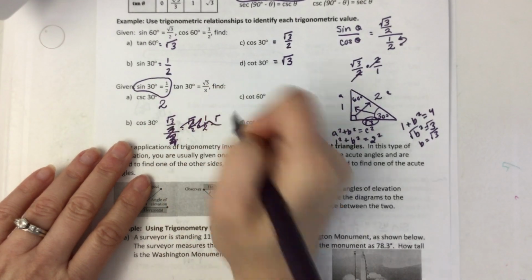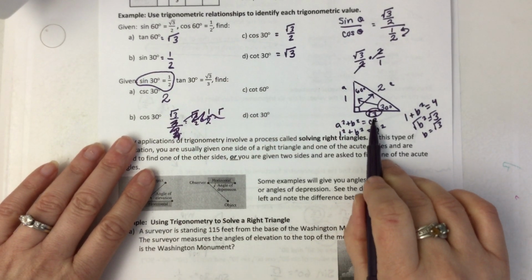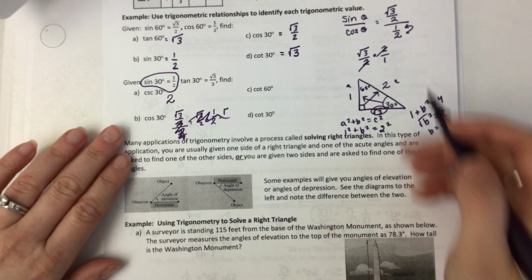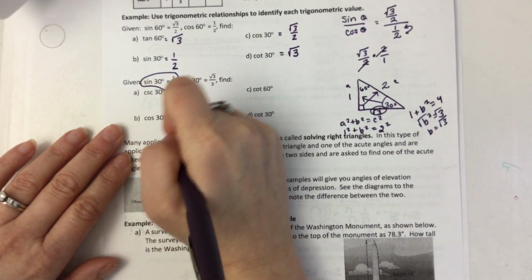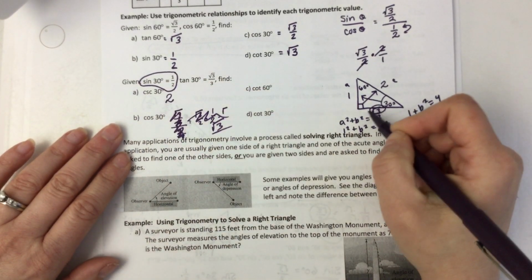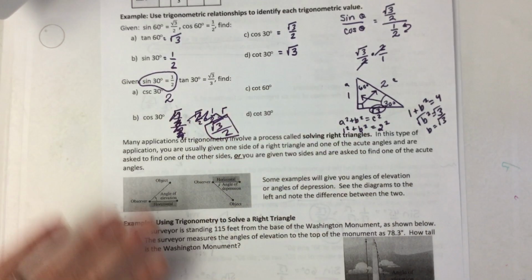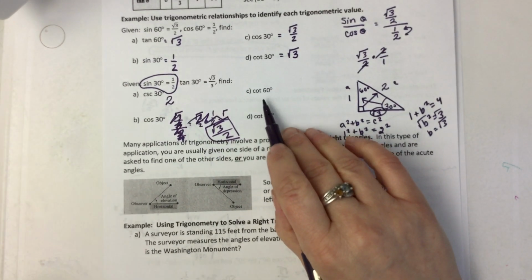Sorry, my bad. I saw this 2 right here on the square, and I was starting to do this. I'm like, wait a minute. So the adjacent is the square root of 3. It's over the hypotenuse, which is just a 2. That looks much better.